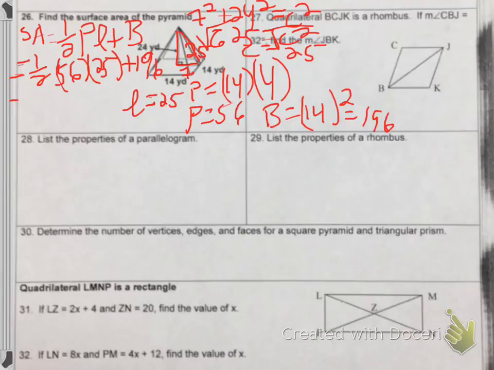And you put all that together, you get a grand total of 896 yards squared. Not a bad problem. Just gotta know to use the Pythagorean theorem to find L. Gotta know how to get the perimeter of the base and the area of the base. And just plug it all into the formula.